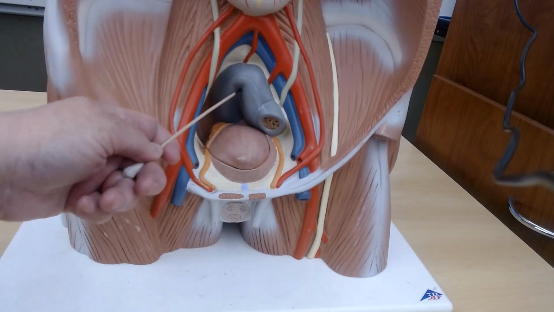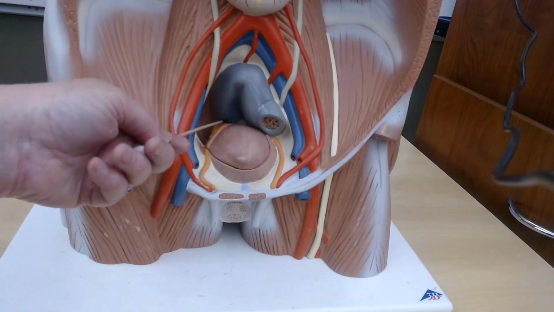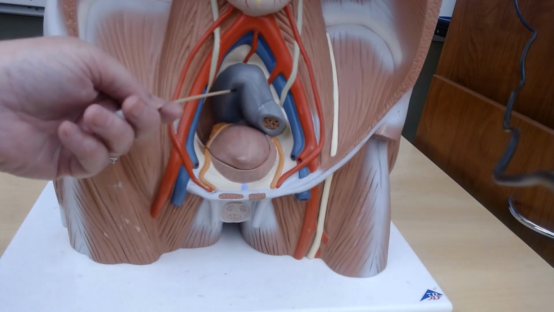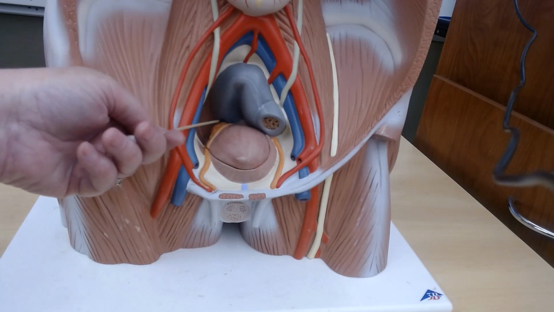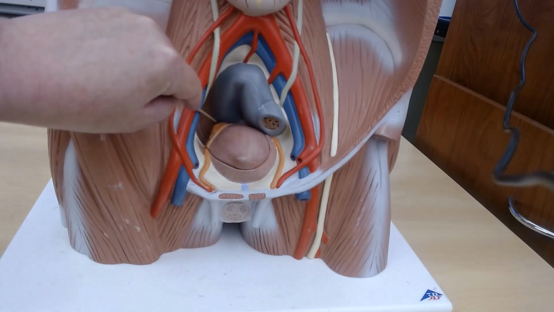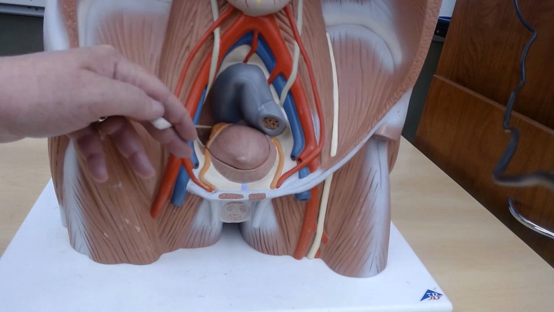Now at this point, we see that it turns and goes straight down. This last portion of the colon is the rectum. The rectum is going to end at the anal sphincter and at that point release feces.